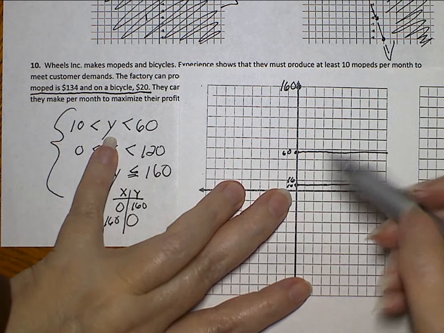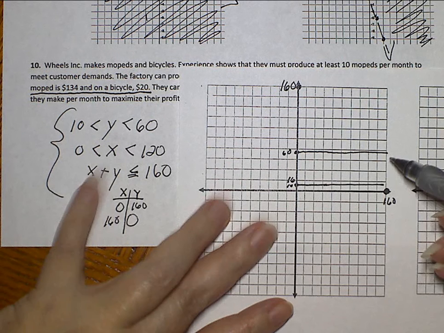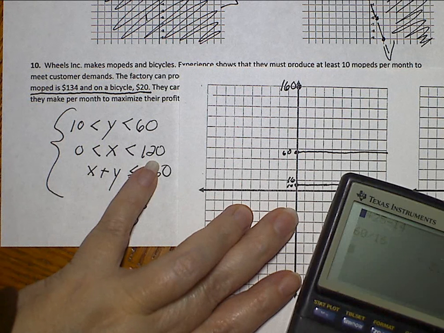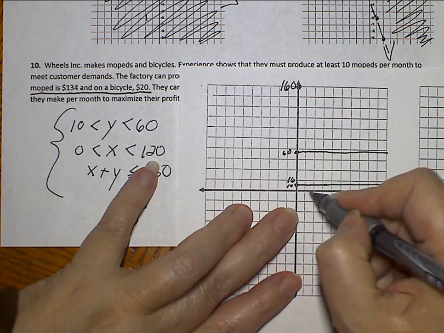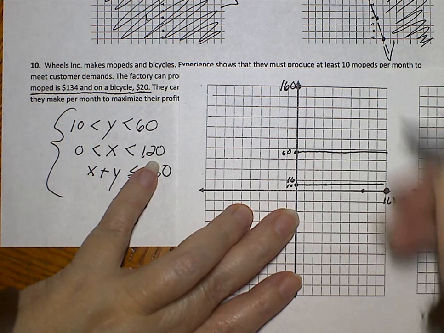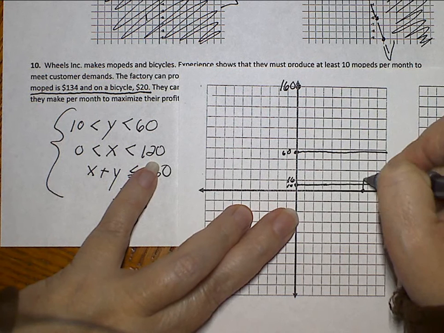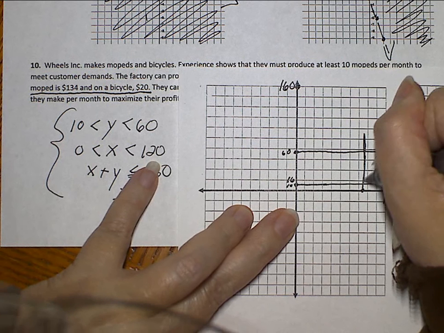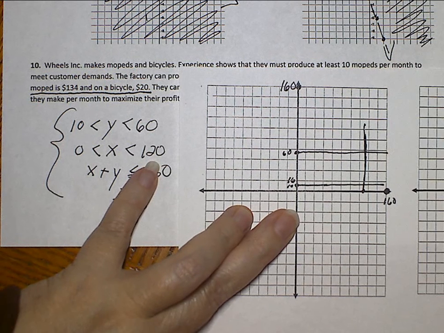My x's are 120. So 120, divide that by 16 increments, is 7.5. So 1, 2, 3, 4, 5, 6, 7.5. So we have a line here. Should be using a straight edge, but I don't. So, all right. And now I have this one that I have to connect these two.